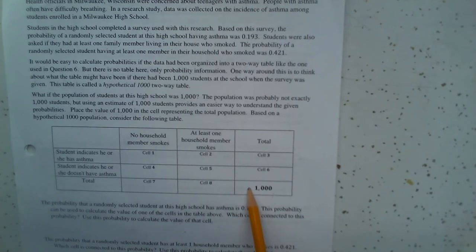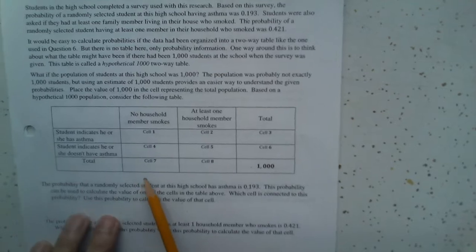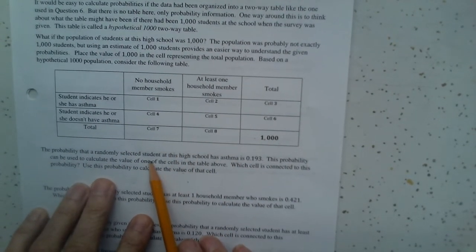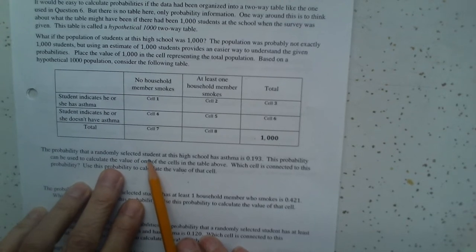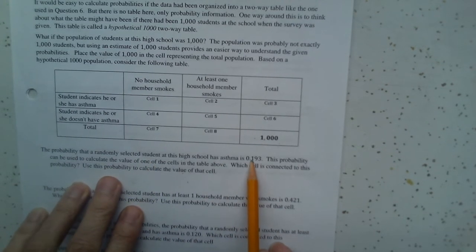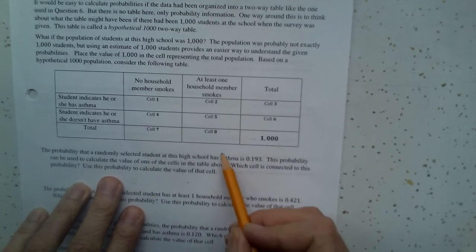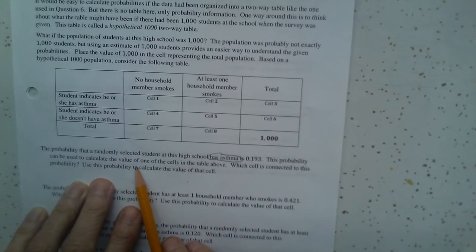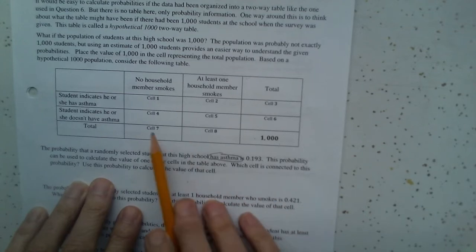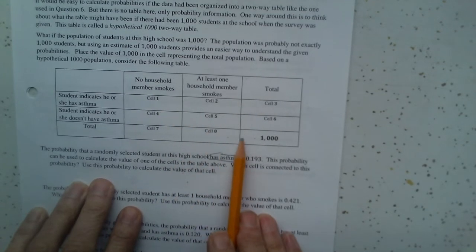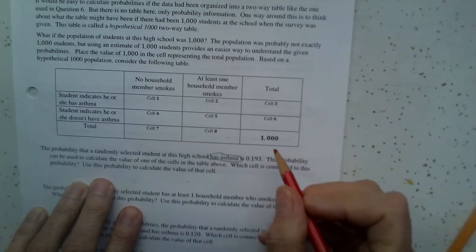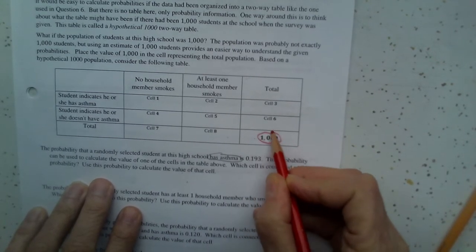So the first thing, after you read this story, is it asks: the probability that the student has asthma is 0.193. This probability can be used to calculate one of these cells, cell 1 through 8, and this 1,000 here means we're assuming that the total population of the high school was 1,000 people.